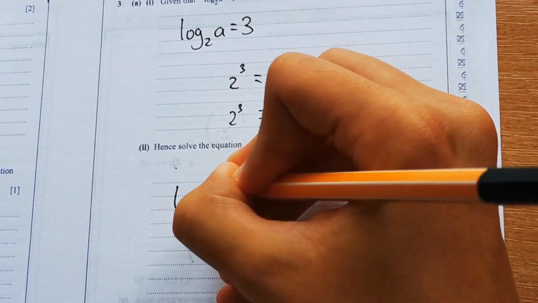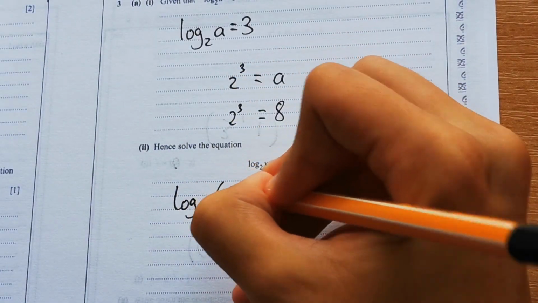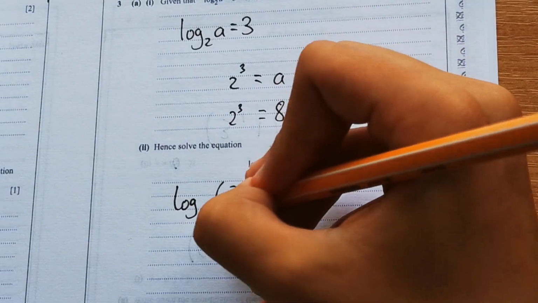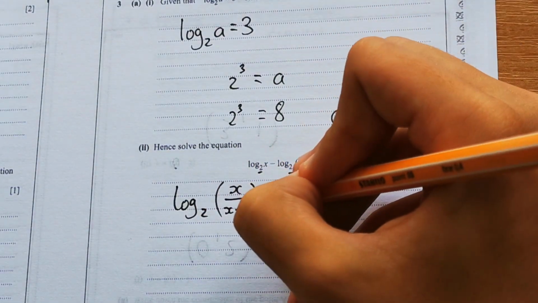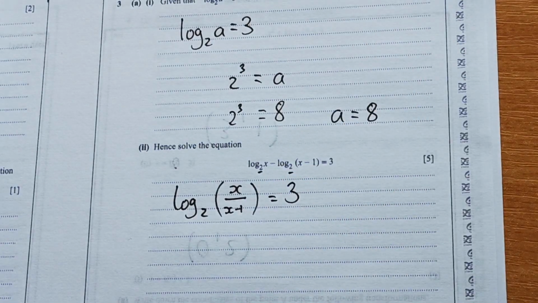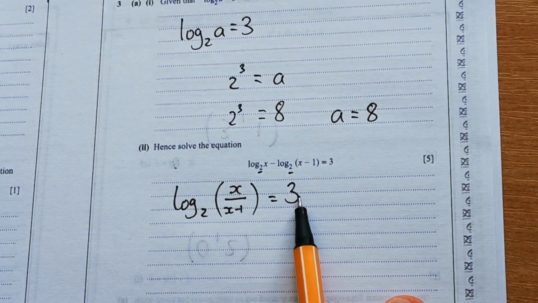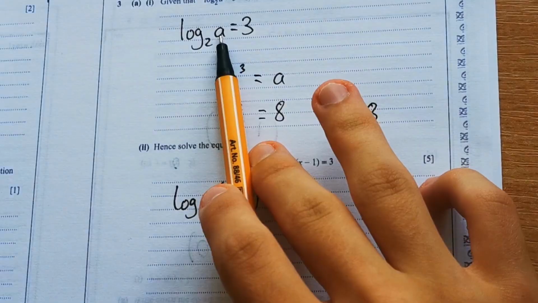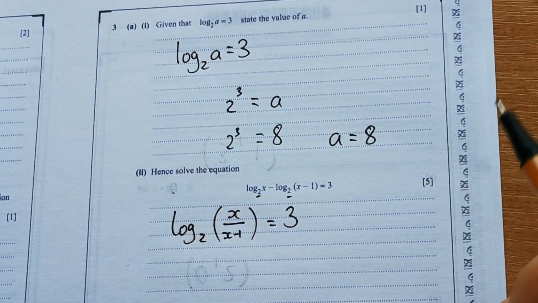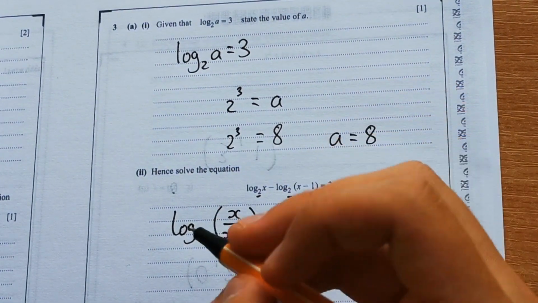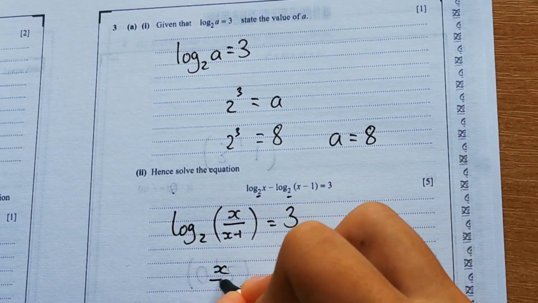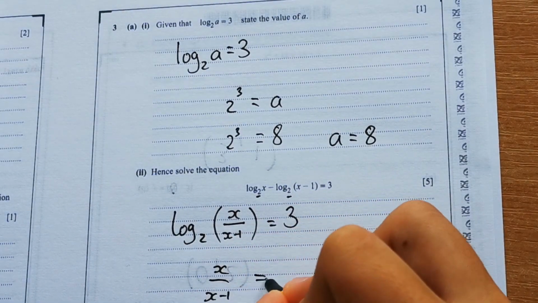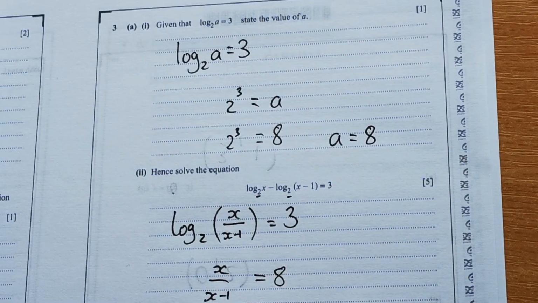So log base 2 of x over x minus 1 is equal to 3. Now, we know that 2 to the power of 3 is 8, as we saw. The value of a in the previous question was 8. So what we can say is, normally, x over x minus 1 equals 8.